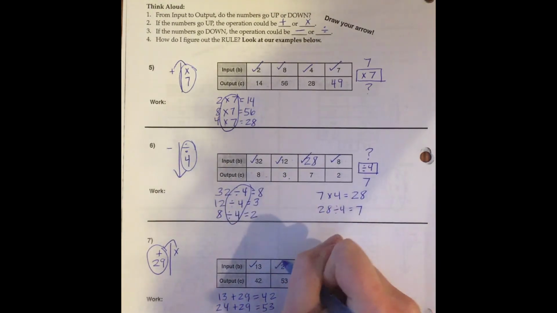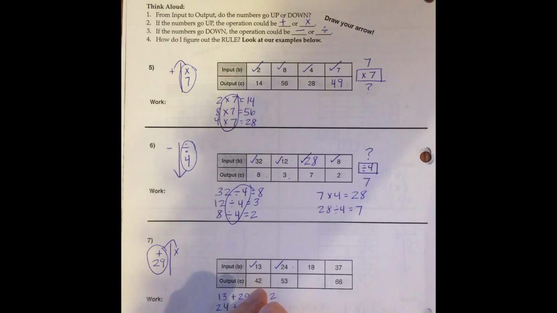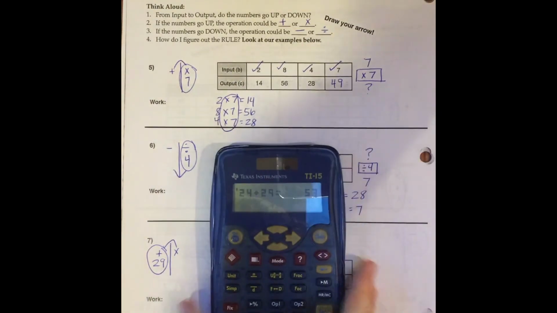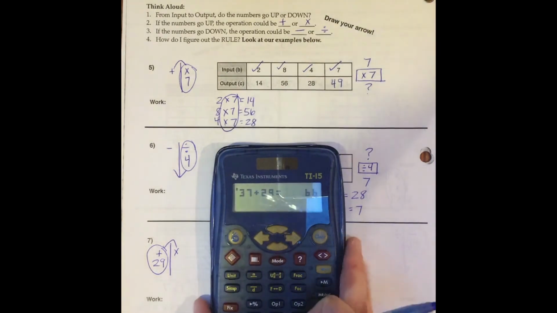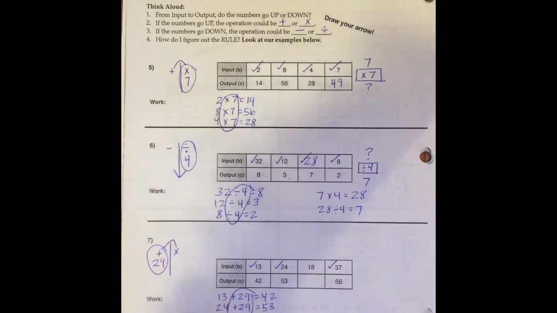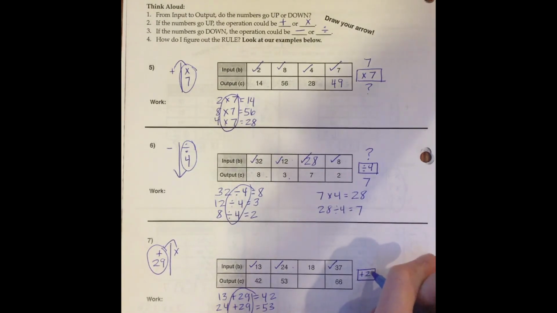Matches my output, check. And finally, 37 plus 29 equals 66. Matches my output, check. I circle my rule, plus 29 worked every single time because I have 3 check marks. So I can go ahead and draw in my rule box. My rule is plus 29.